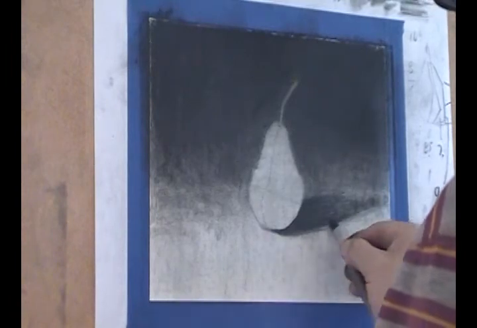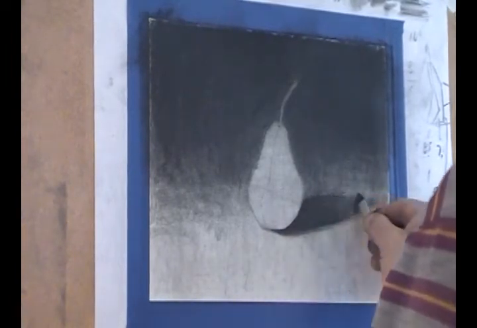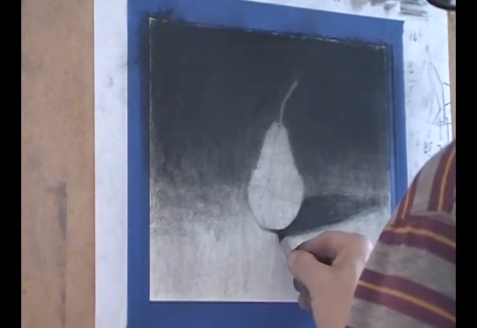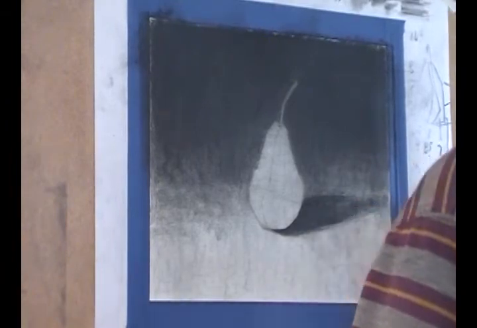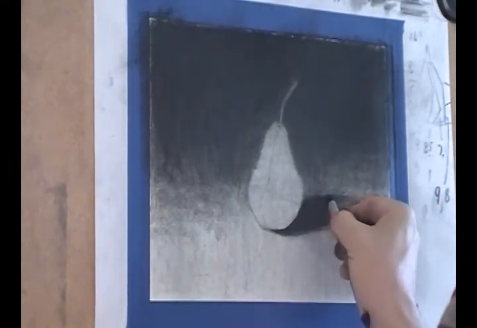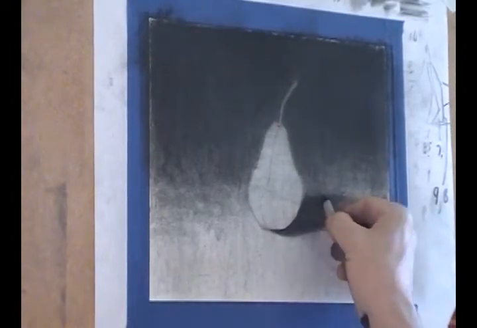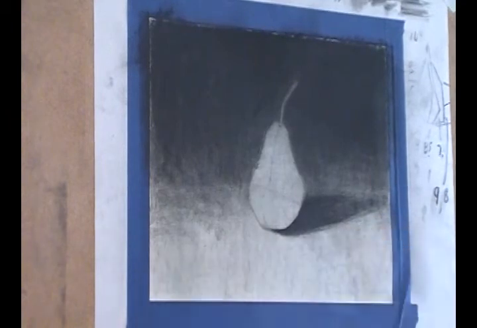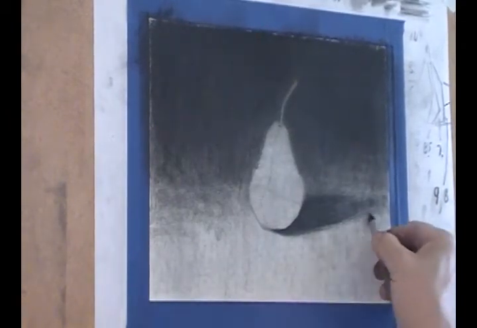Well, if you're taking an hour to draw this thing, and let's just say half the time you're looking at the pear, the other half you're looking at your drawing. That means for a half hour you've stared at a pear. Now I don't know if that's the right figure. Maybe you're spending more time looking at your drawing than your pear. But that's just to give you an idea.